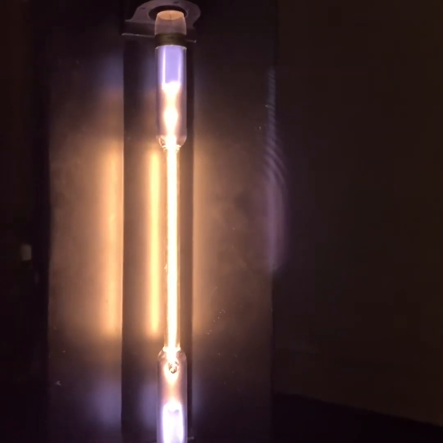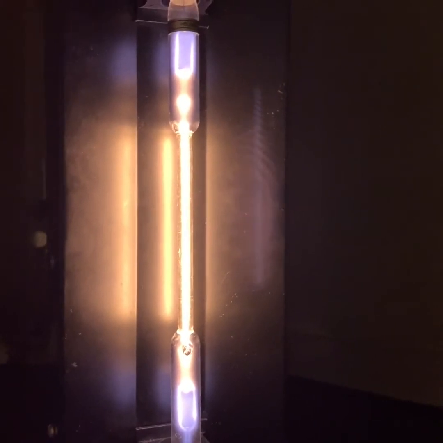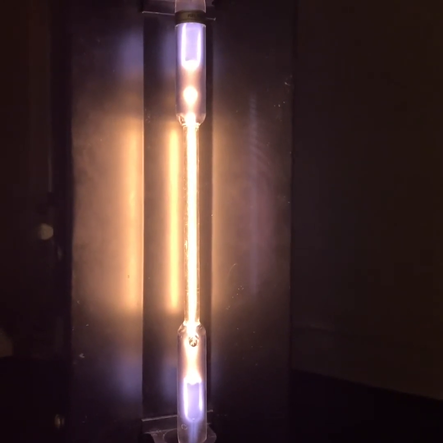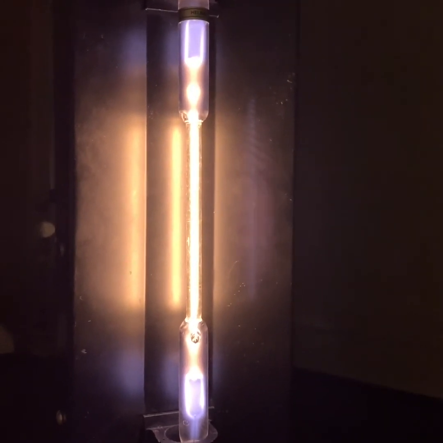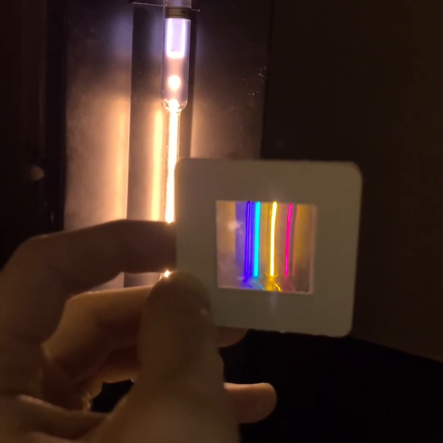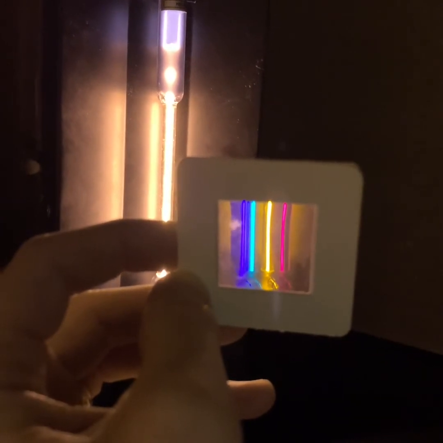This is a gas discharge tube that is filled with helium gas. We can see that before the diffraction grating is used to look through the light, we can actually see this pale yellow-white color. This should tell us that this is a combination of almost all the wavelengths of light. When we look through our diffraction grating, we see these vibrant lines of red, yellow, blue, and violet light.